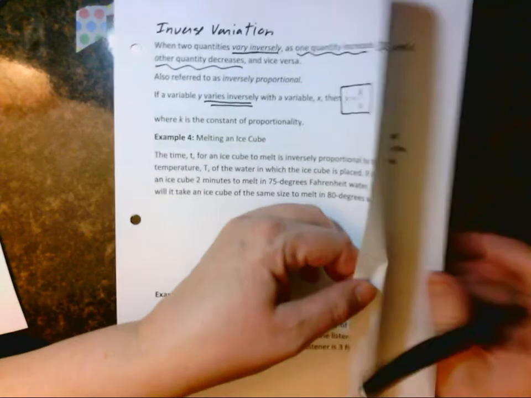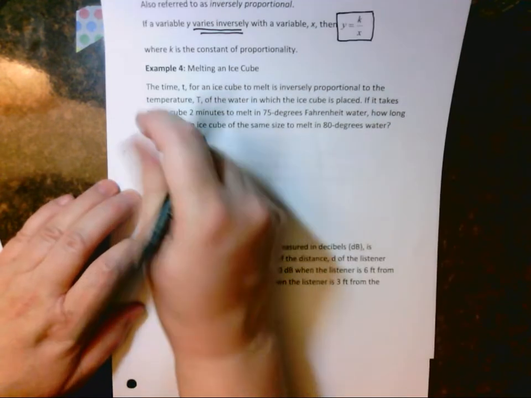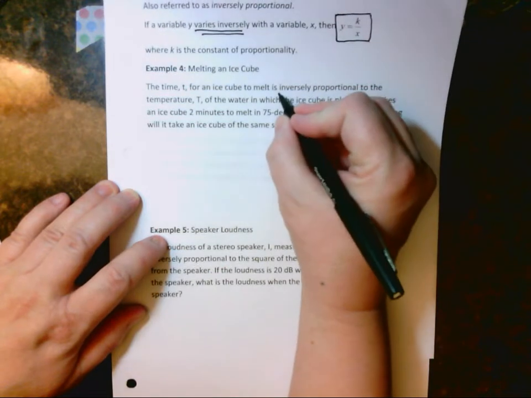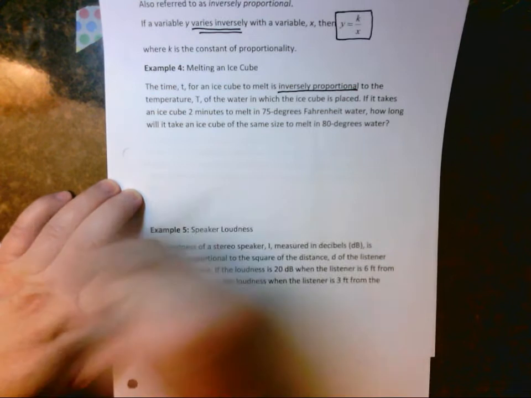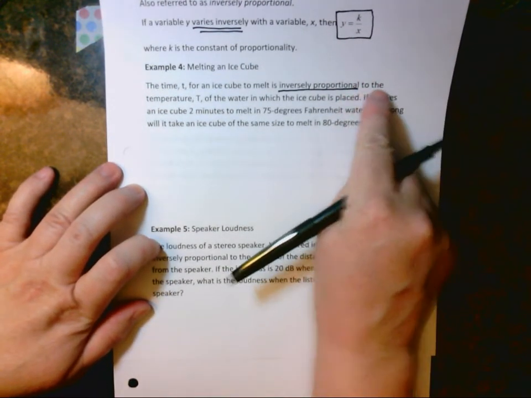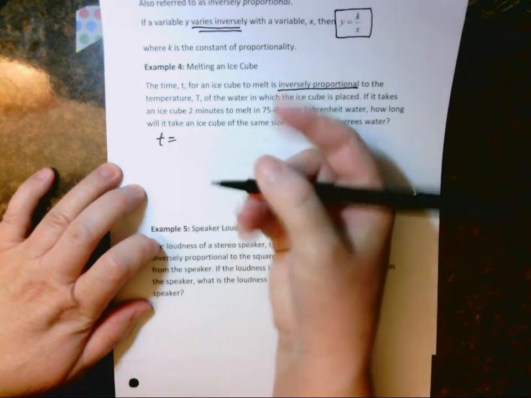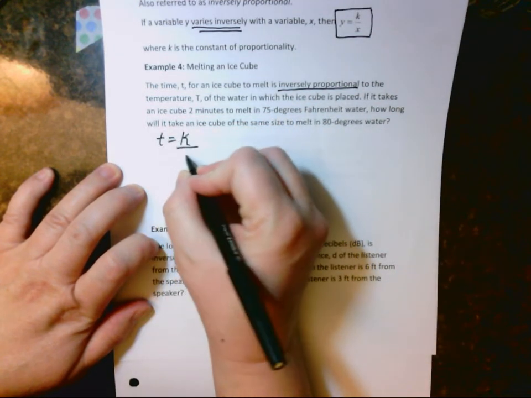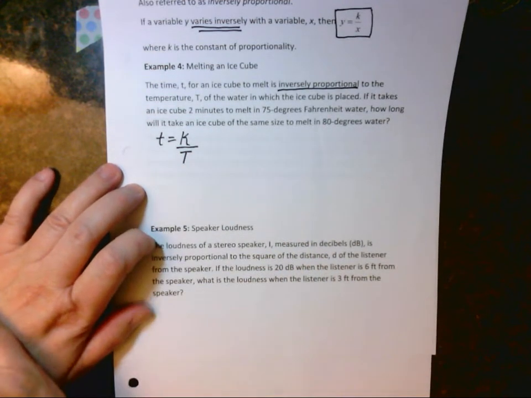So let's try a couple of these and see how they work. It's pretty much the same thing, just written in a different fraction form. Melting of an ice cube. The time t for an ice cube to melt is inversely proportional to the temperature T. On the test, that would be your cue word for which way to set it up. Remember, you may want to put both of those on your note card and label them so you'll know which one to choose. So the time is inversely, that means I get a constant of proportionality, and inversely means I put the temperature in the denominator. Now notice I have a little t and a big T here, which is a little confusing, but it'll be okay.